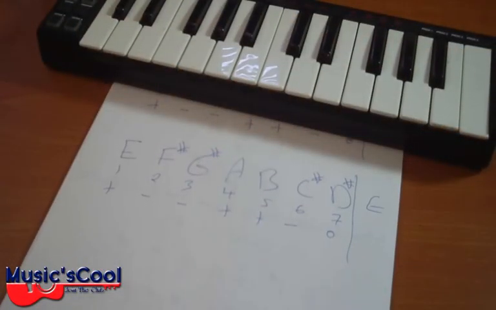So let's dive into it. Looks like my camera froze again.